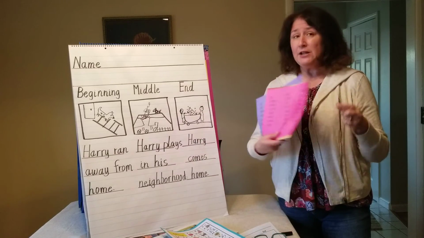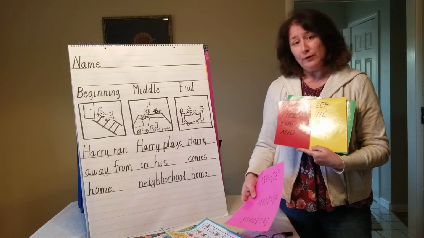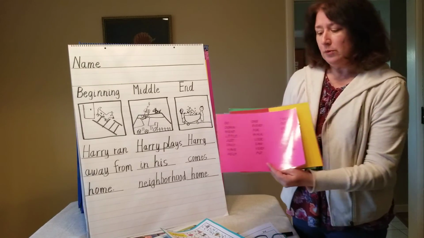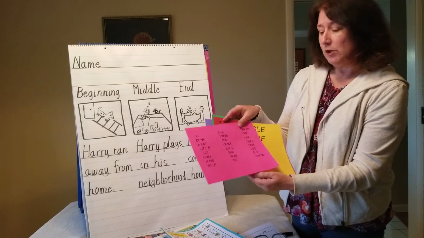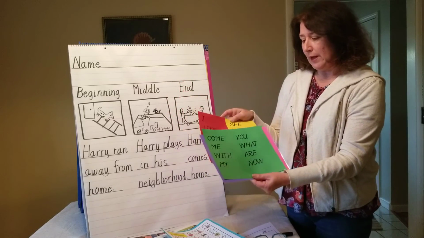You can use your high frequency word sheets though. If you have those at home, or high frequency cards, you can use those to write your high frequency words. That is just fine, okay? So those are there for you to use as well.